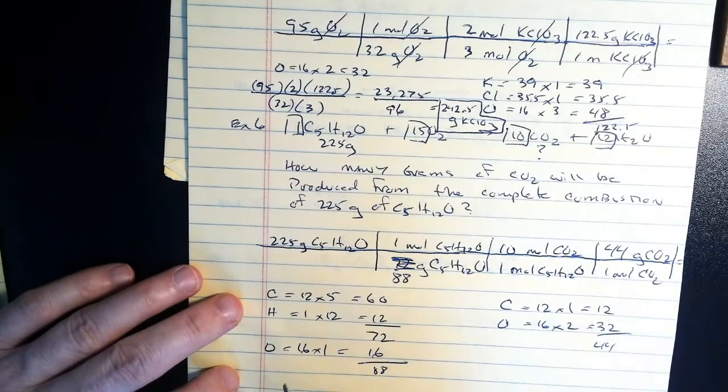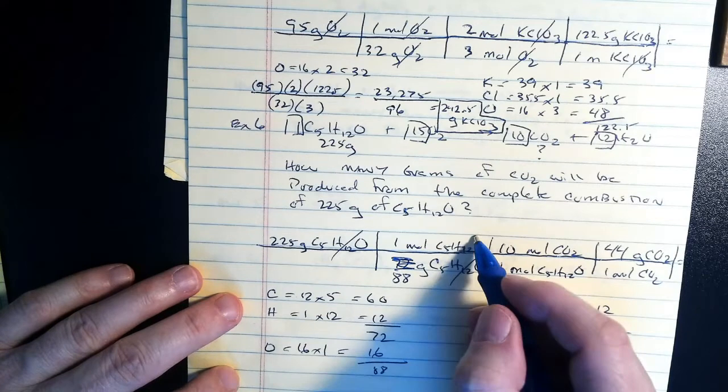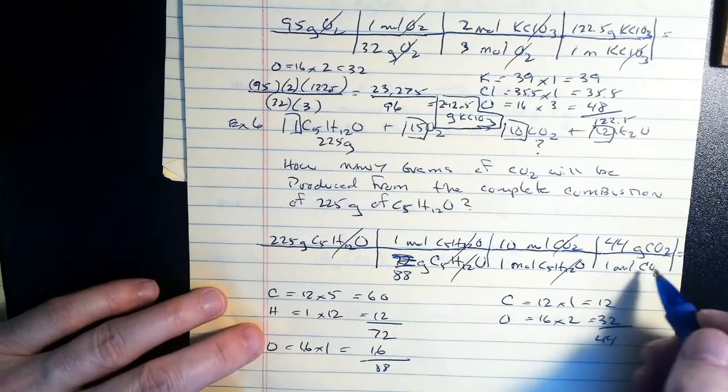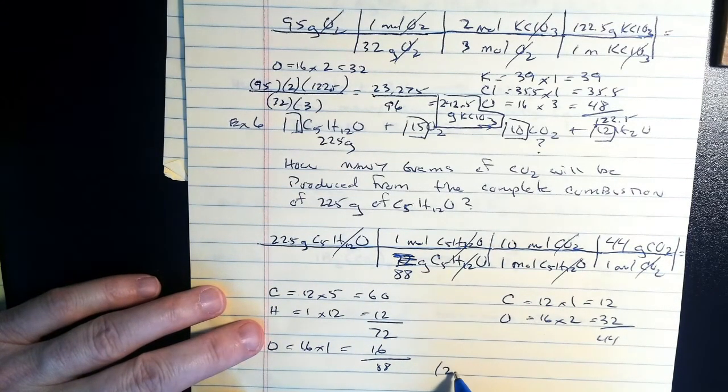So let's go ahead and cancel our units. I think I like that part the best. Just cancel them out. Now pull the numbers over. So we're going to have 225 times 10 times 44 divided by 88.